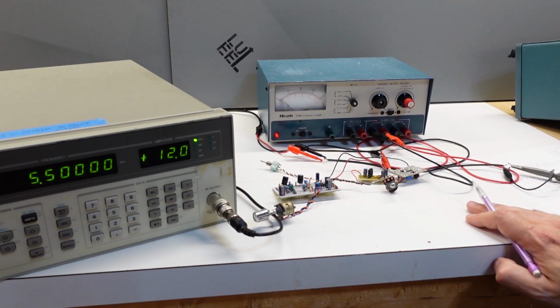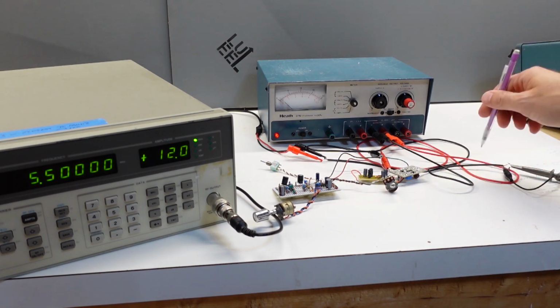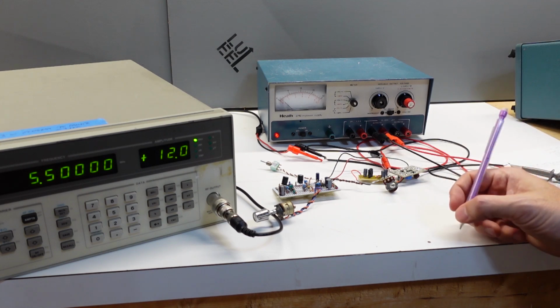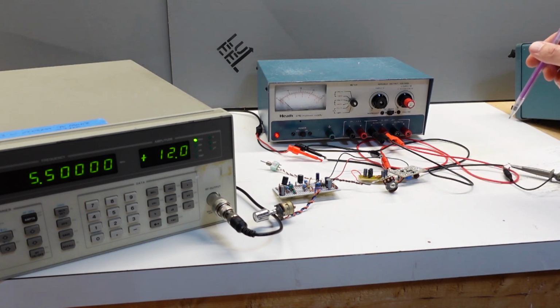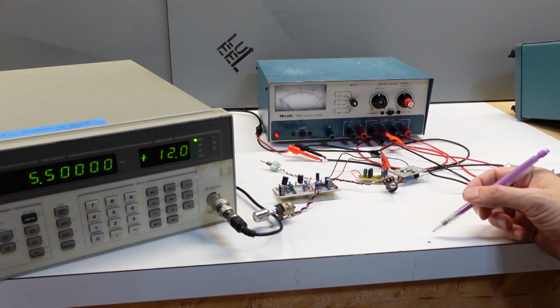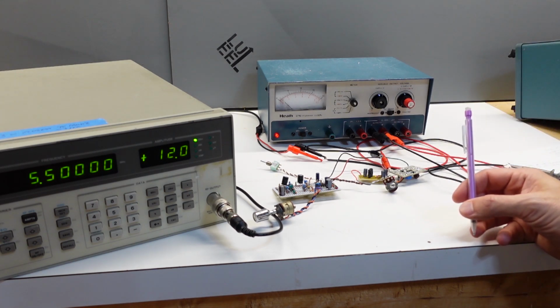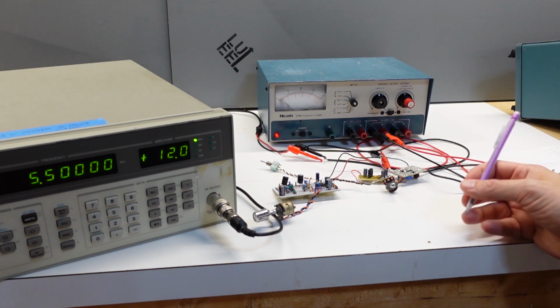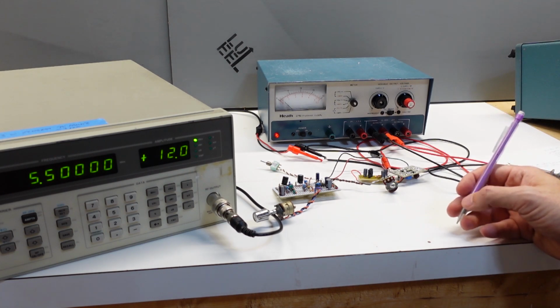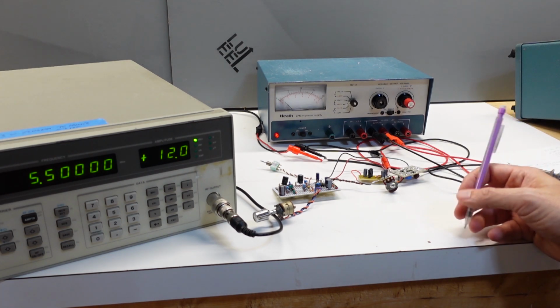I'm targeting minus 20 dBm as the output from the double balanced mixer, and if you do the calculations into a 50 ohm load, which I've got a 51 ohm resistor here simulating that right now, that works out to about 31.6 millivolts peak, or roughly 64 millivolts peak to peak.